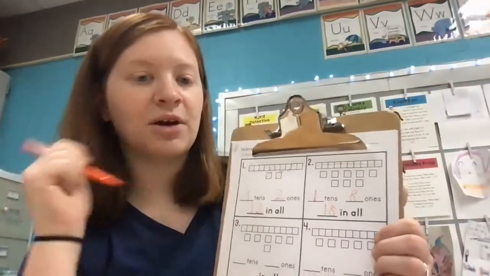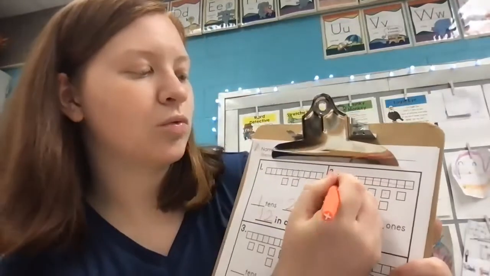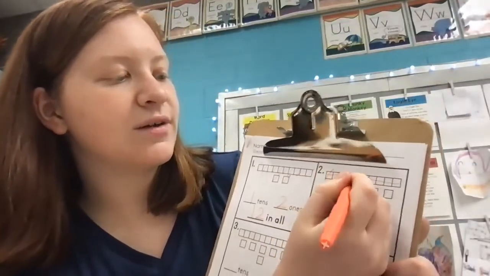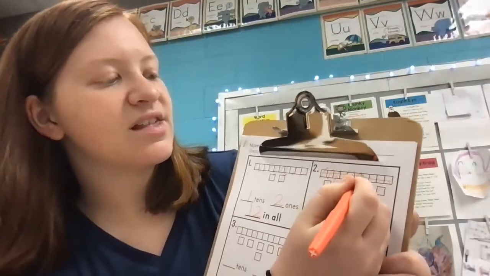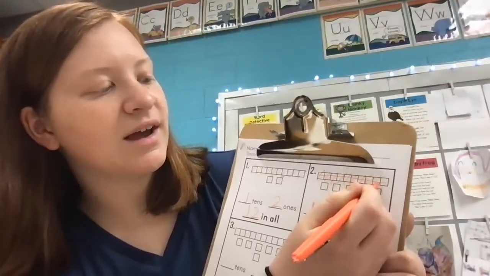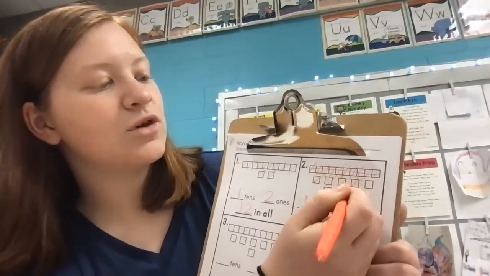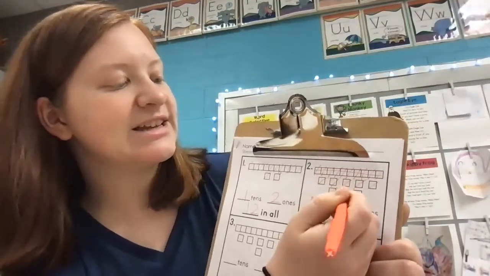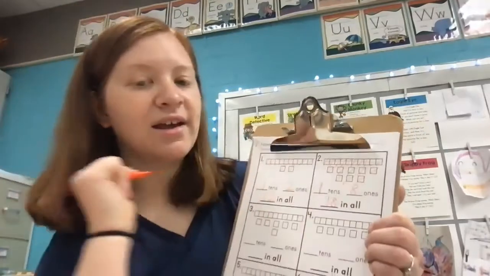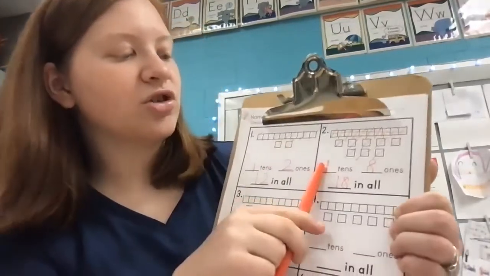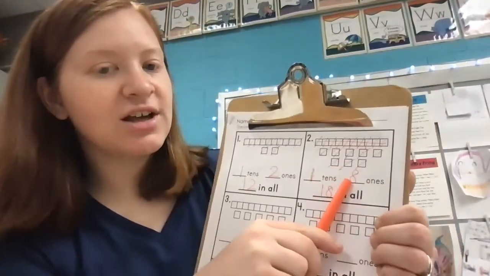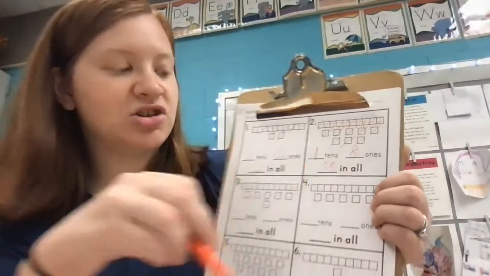All right, let's count and mark out just to make sure. 1, 2, 3, 4, 5, 6, 7, 8, 9, 10, 11, 12, 13, 14, 15, 16, 17, 18. 18 blocks, we were right. So one group of 10 with 8 extra is 18 blocks in total.